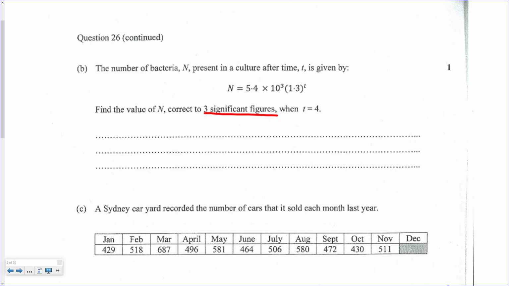So what we're going to do here is replace that t with 4, and you literally just put that into your calculator. When you put that into your calculator, you'll get n equals 15,422.90. Once you have that, we don't need it to 3 decimal places or anything like that. You can't leave it like that. It says to 3 significant figures. So we start at the first non-zero, go across 3 because we're doing 3 significant figures, and then stop there.